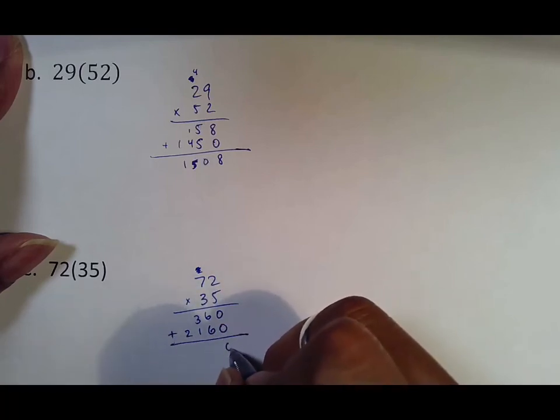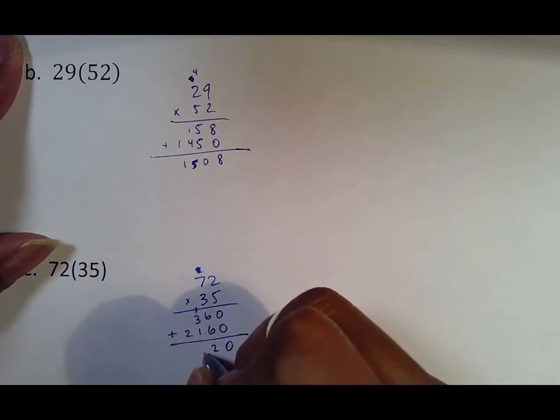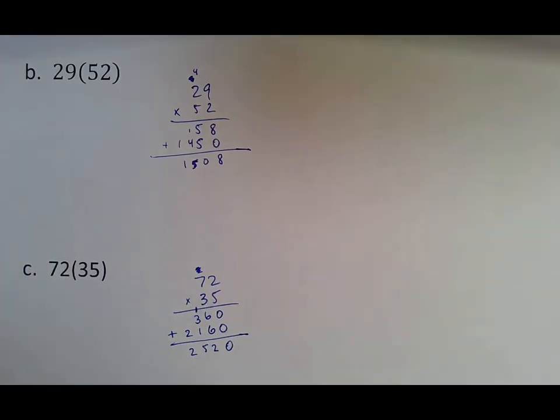Add these 2 up. 0 plus 0 is 0. 6 plus 6 is 12. Carry the 1. 3, 4, 5. 2, and 2520 is what you end up with.